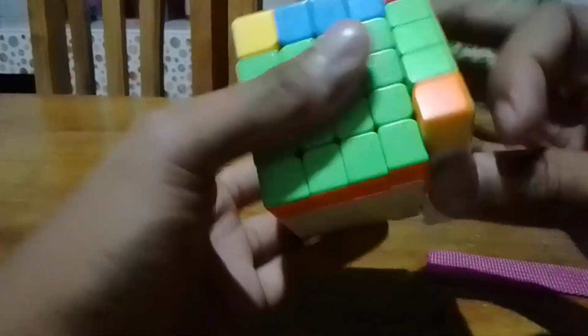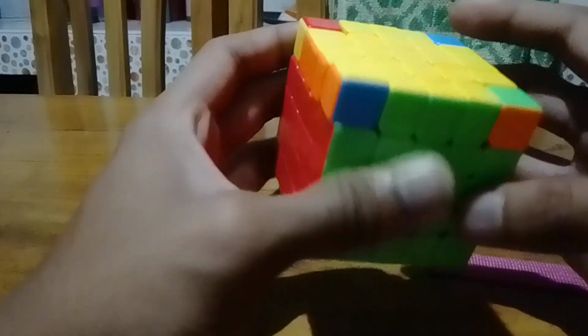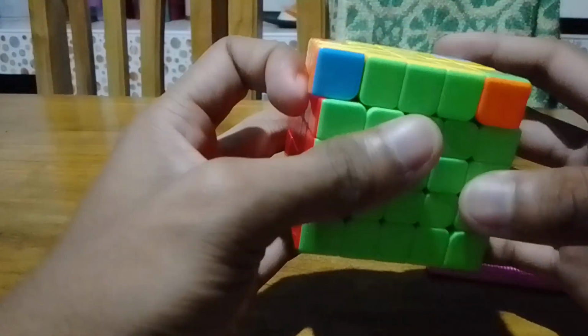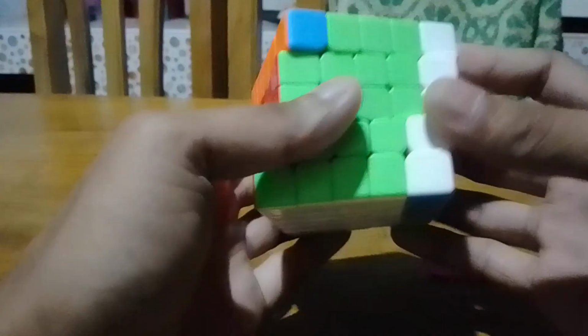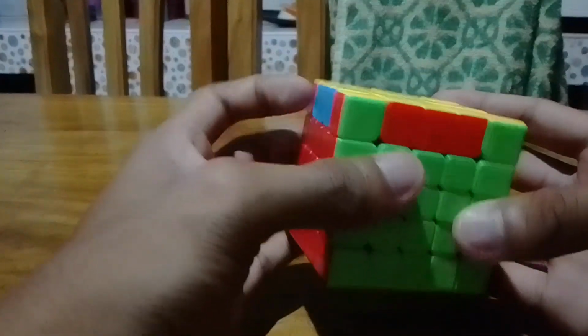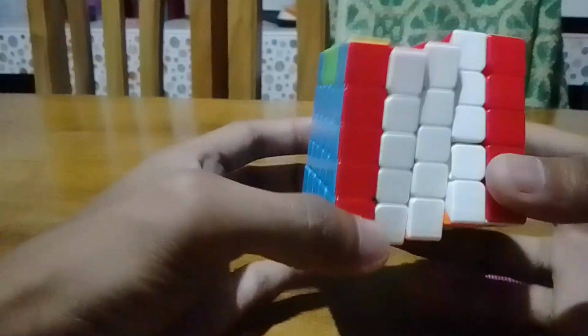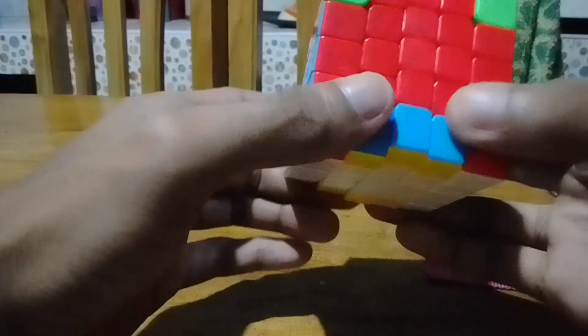Logical thinking. The cube encourages logical thinking and deductive reasoning. You learn to break down complex problems into smaller steps and find solutions systematically. Stress relief. The repetitive movements and focus required can be therapeutic, offering a break from daily stress. It's like a mini meditation session.